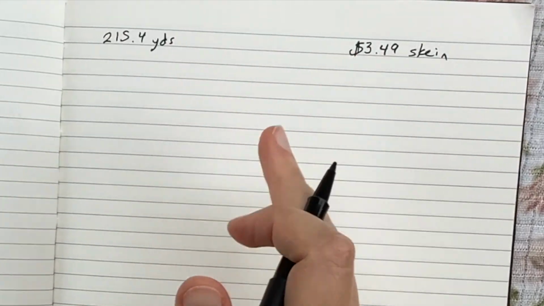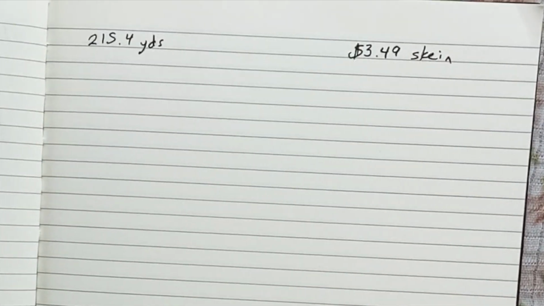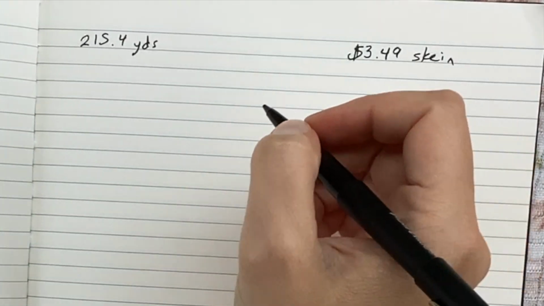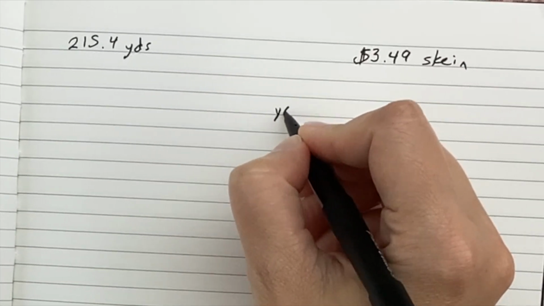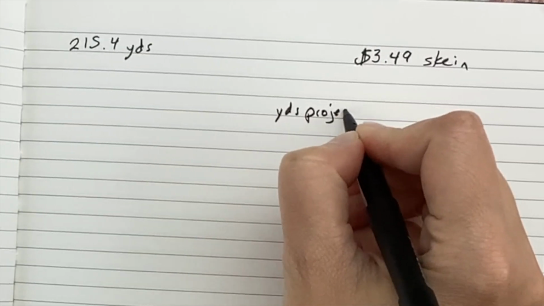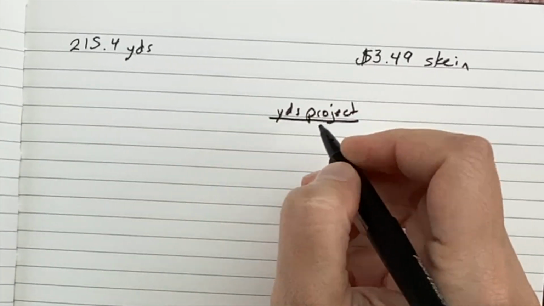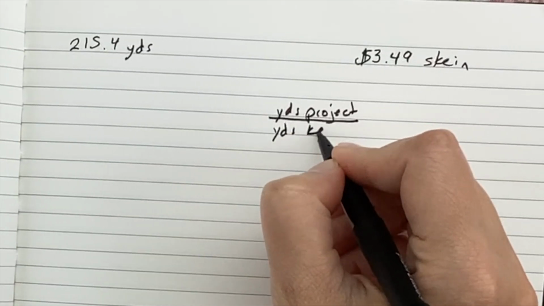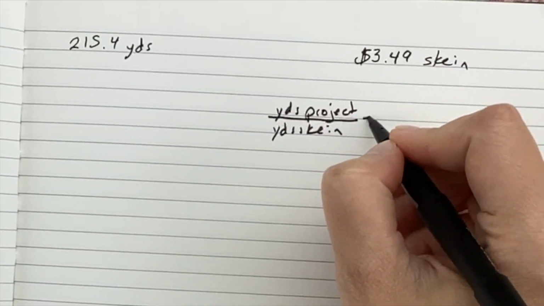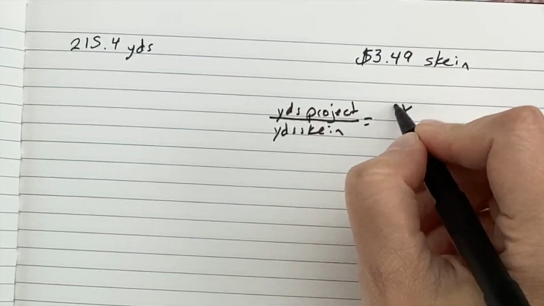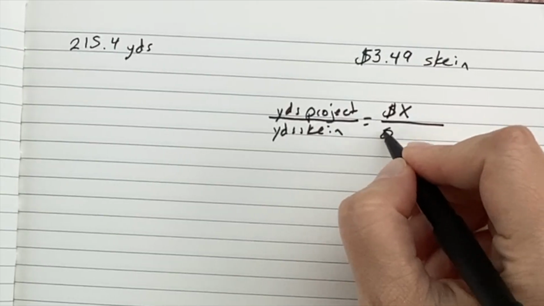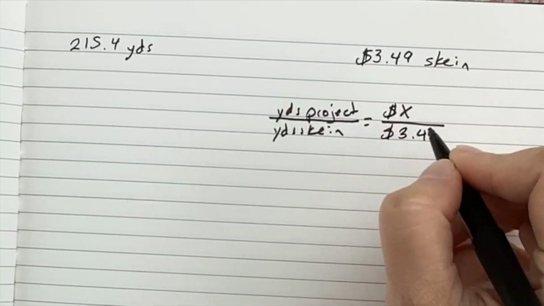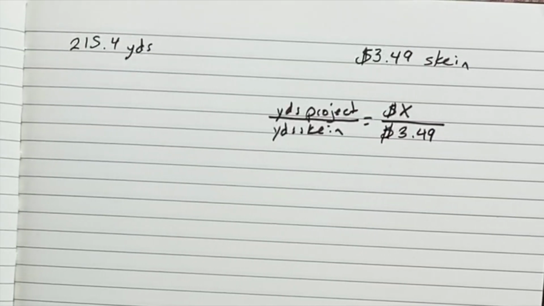So we're gonna set up an equation and then we're gonna cross multiply and solve for the variable. But this time, we do have our yards. So we're gonna do the yards of the project, which is 215.4, over the yards in a skein, okay? And we don't know how much it costs, okay? We don't know. But we do know that a skein costs $3.49, or whatever yours cost. You can change that. Depends on how much you paid for your skein, right?